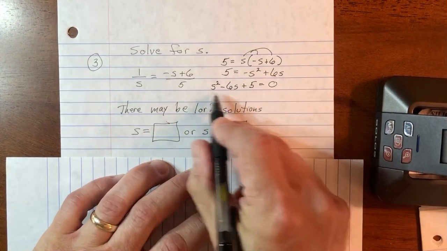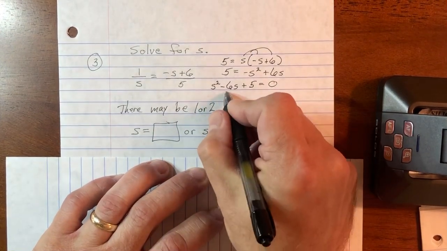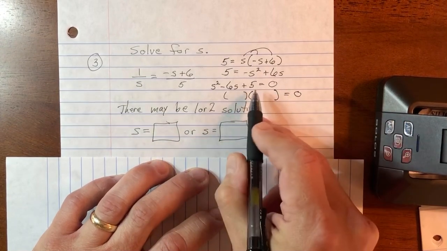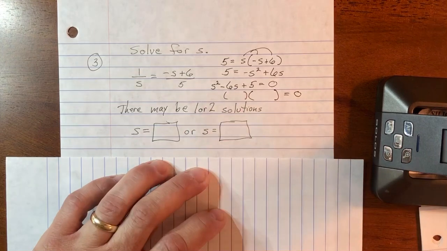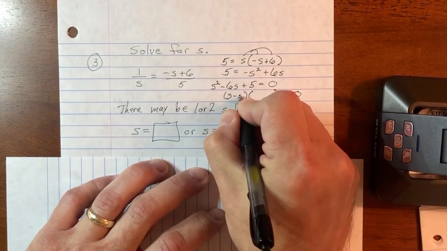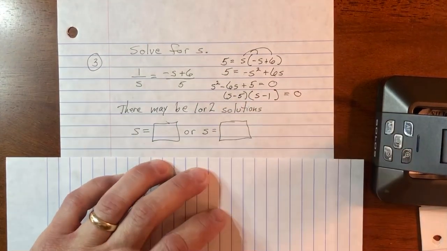Now you have something that you can factor. And what we're going to do then is figure out what are the two numbers that multiply to 5 and add to negative 6. Think about that. They have to multiply to positive 5, and they have to add to negative 6. What do you think? Well, I think you're right. I think it's negative 5 and negative 1. So that means you're going to have S minus 5 and S minus 1.